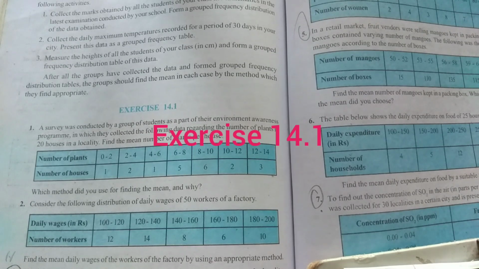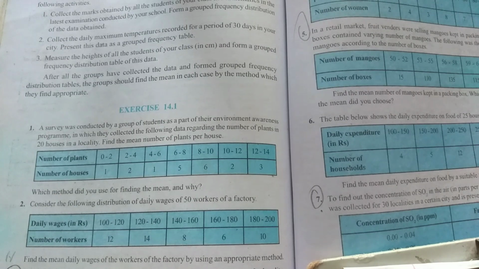Method is what? Assume mean method. Even that method you can use. Third method is step deviation method. Depending on the given data, you can use any method. You can use direct method, step deviation method, or assume mean method.